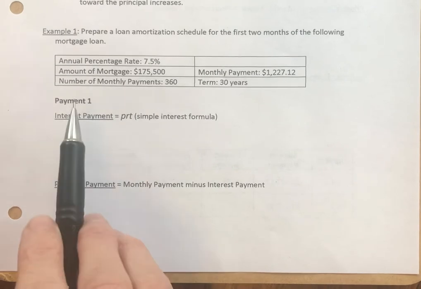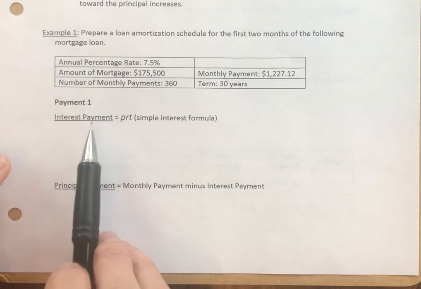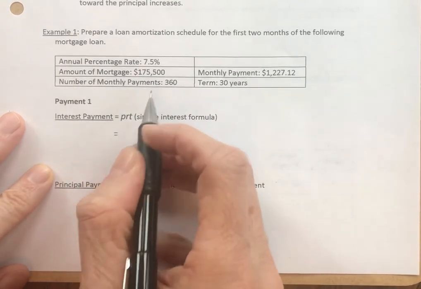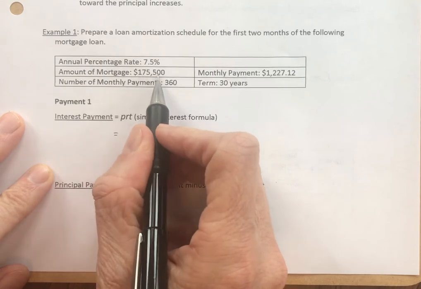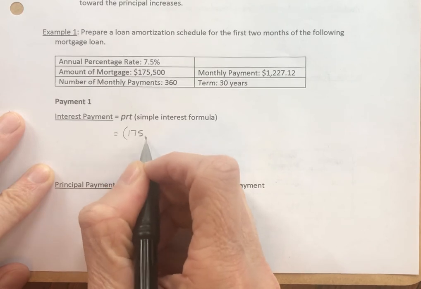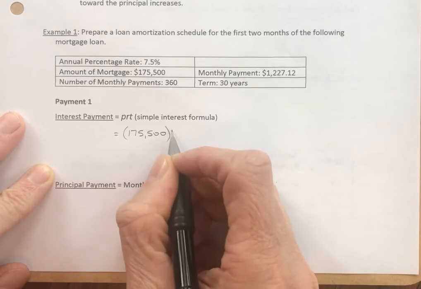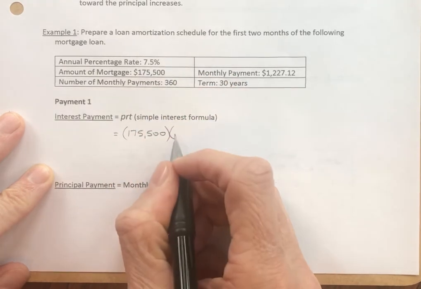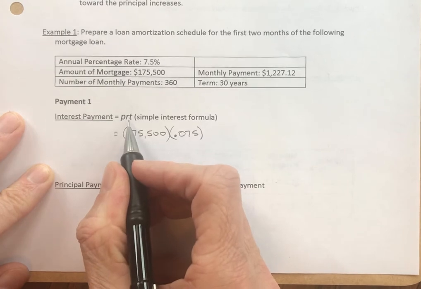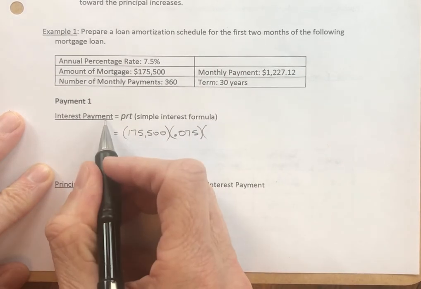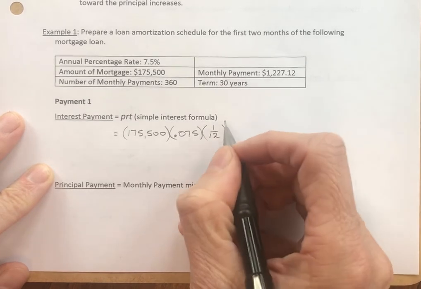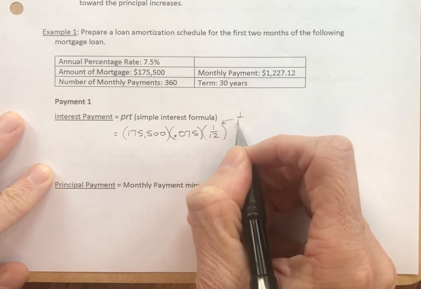For payment number 1, how much do we pay in interest? We're going to take the principal. The principal starts here, the amount that we owe, $175,500, times the rate. The rate is 7.5%, as a decimal 0.075, and times the time in years. This is only for the first month, and a month is 1/12 of a year.